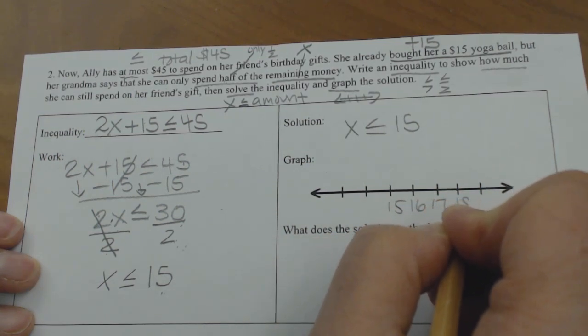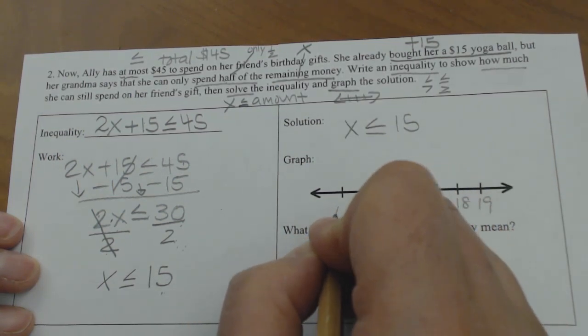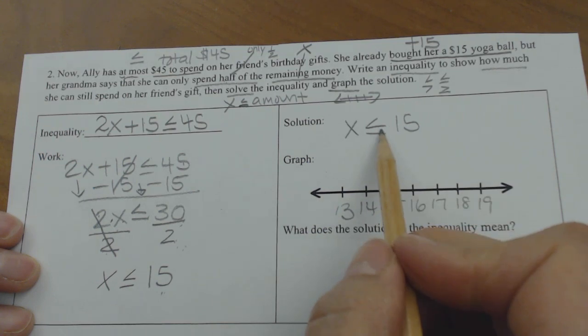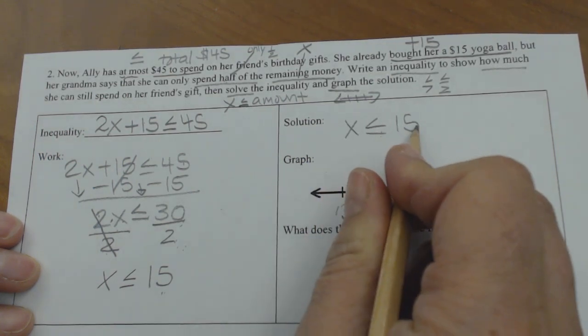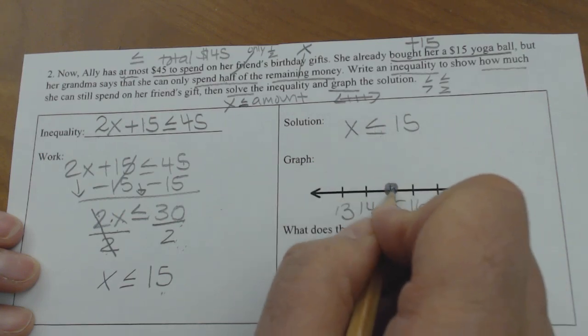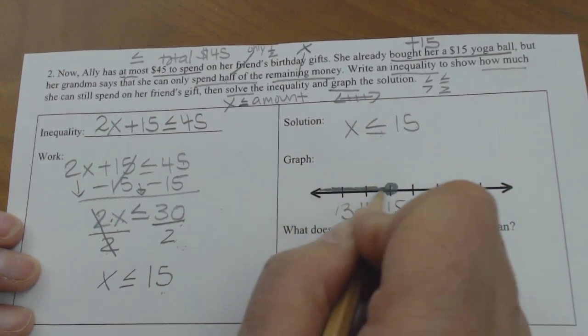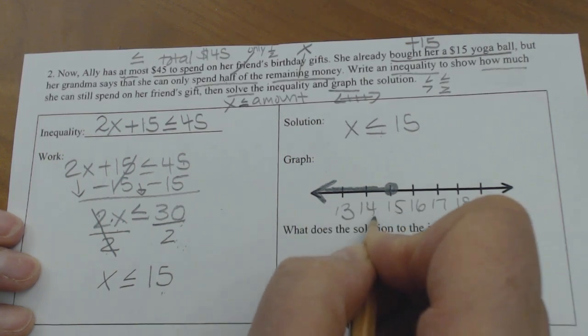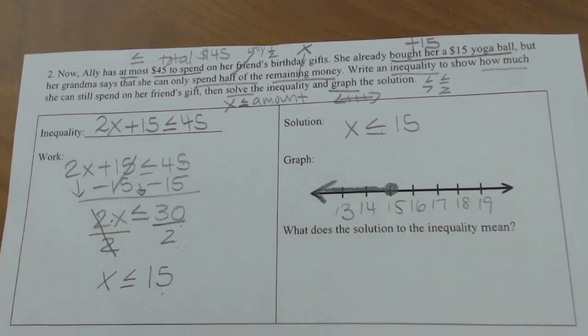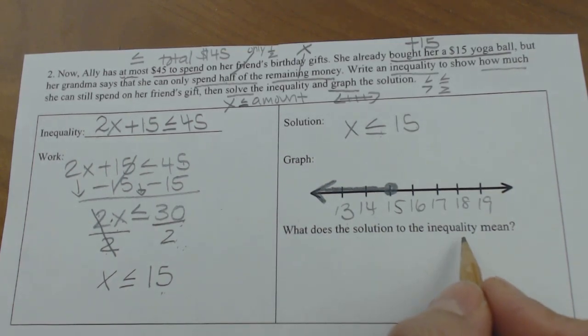15, 16, 17, 18, 19, 14, and 13. We need to graph this. This is a closed circle because of this equal sign, meaning it can be $15 or less. The lesser amounts lie to the left. So it could be $15 or 14 or 13 or 12 or 11 or 10 or 9 or 8, and so on and so forth.